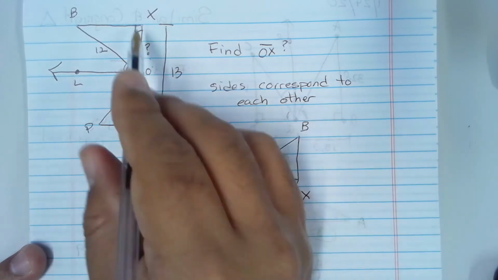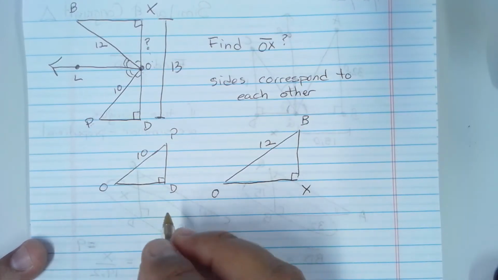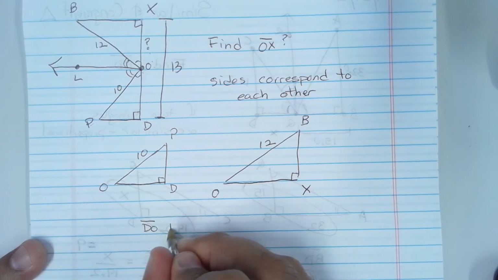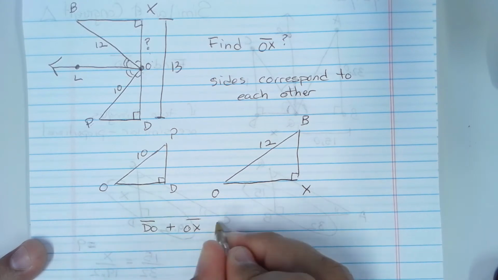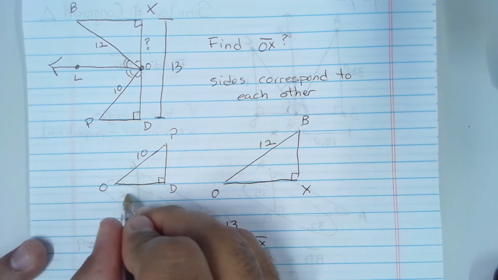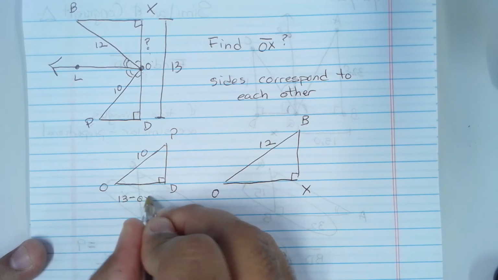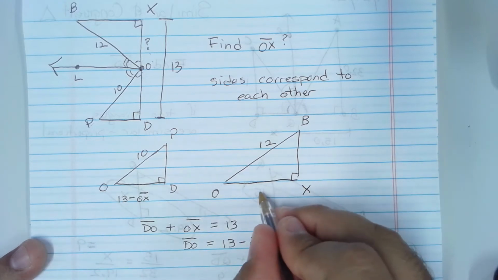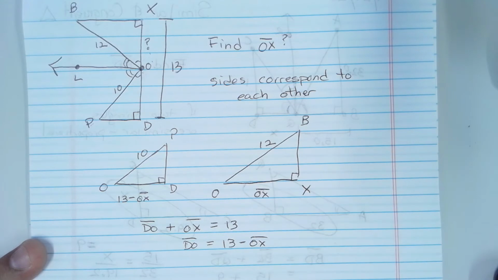All right, but we know this statement. We know the statement that we have BO plus OX is equal to 13, correct? So if we know that, we know what OD is. OD, or DO, is actually equal to 13 minus OX, correct? So here we could go ahead and plug in. This will be 13 minus OX, and this side will be just OX. Do you guys see that?